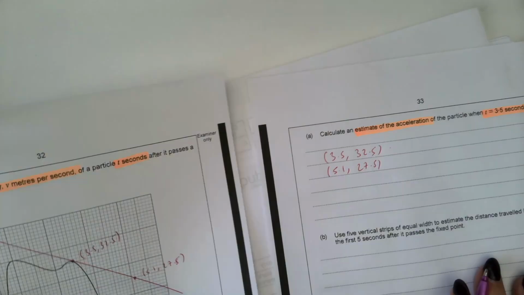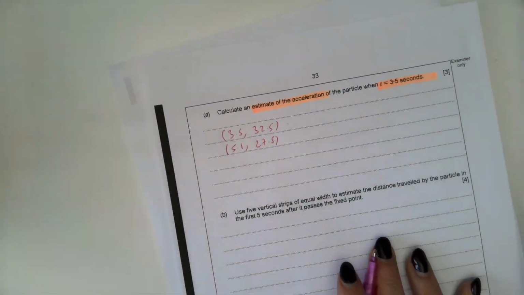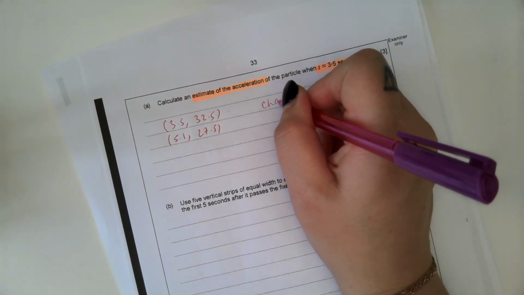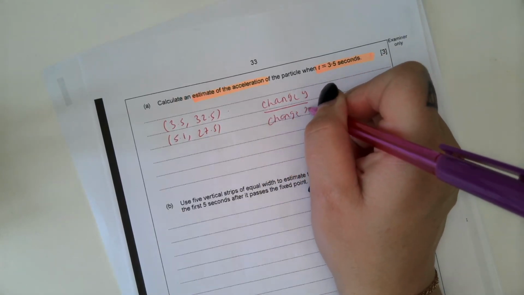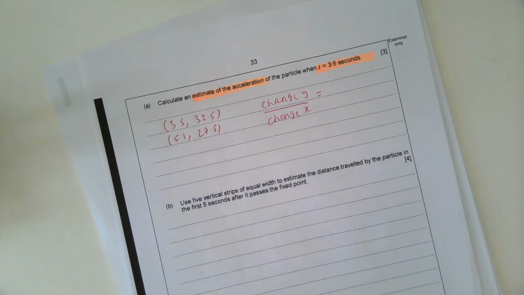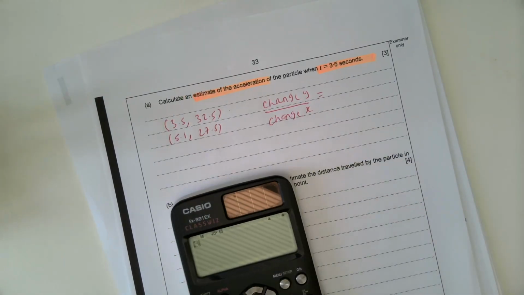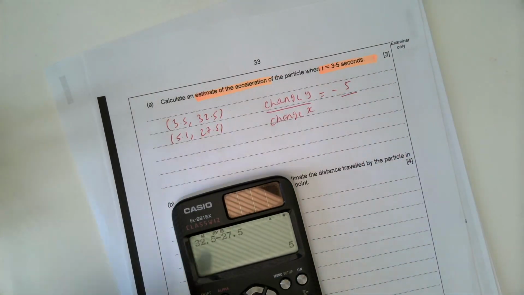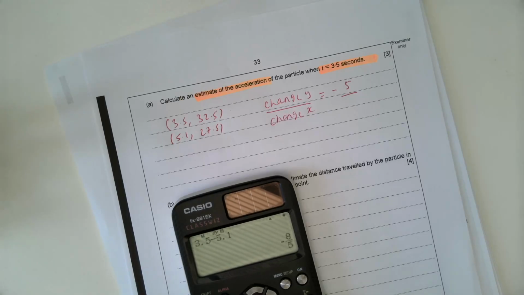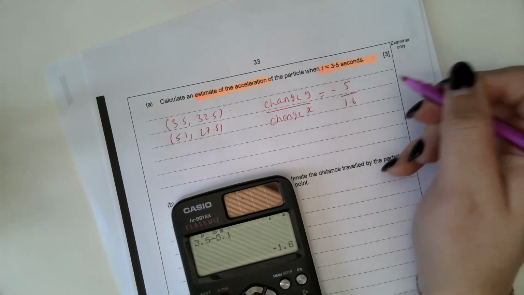The gradient is the change in y over the change in x. My change in y, I'm going from 32.5 to 27.5, so I've gone down 5. Then I've gone from 3.5 to 5.1, so I've gone up 1.6.